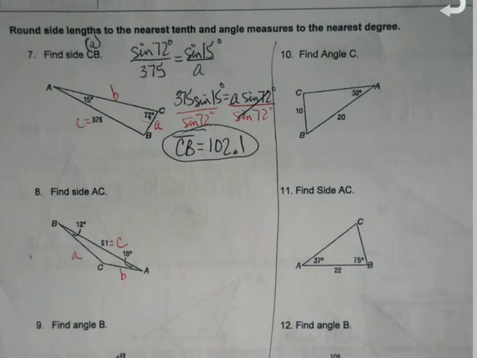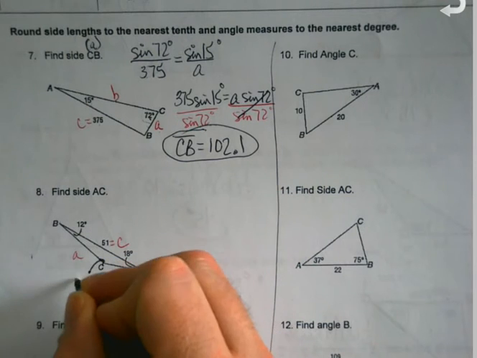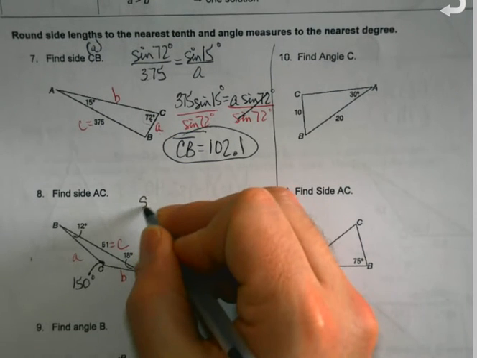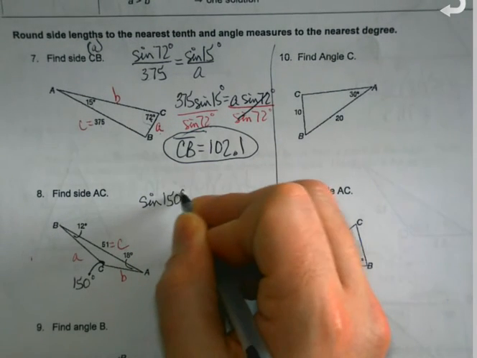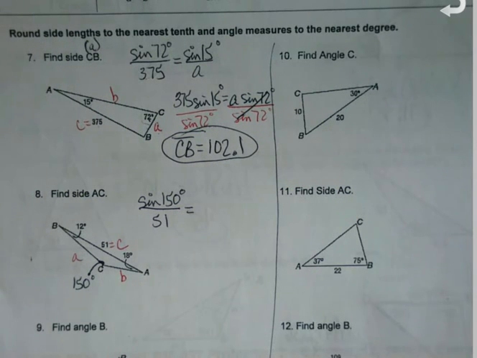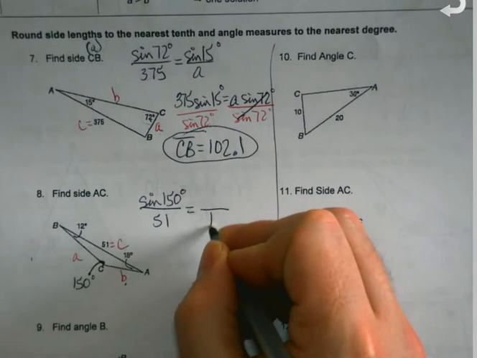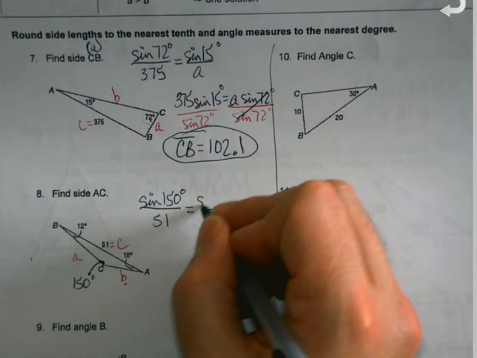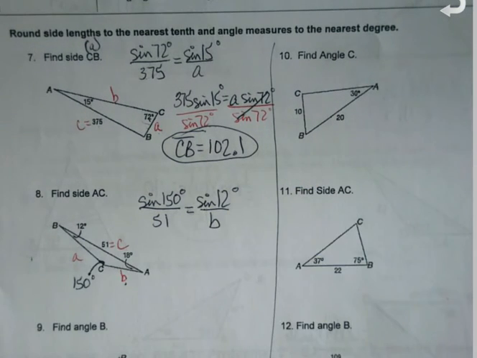Right. I can figure out angle C, because I know there's 180 degrees in a triangle, by subtracting the 12 and the 18. That will give me angle C, which in this case would be 150 degrees. So now I have that to use as my initial fraction. Sine of C over side C is going to equal, and if I'm looking for side AC, that's my version of B here, and its corresponding angle, its angle opposite, will be the sine of 12.